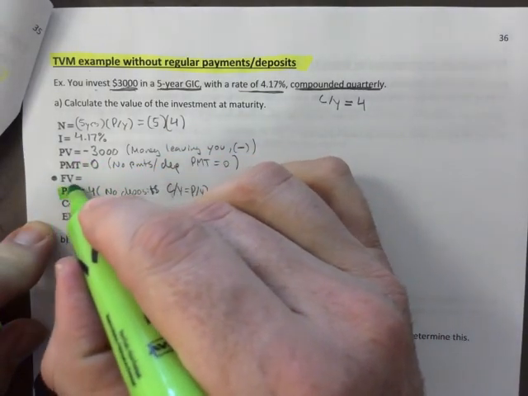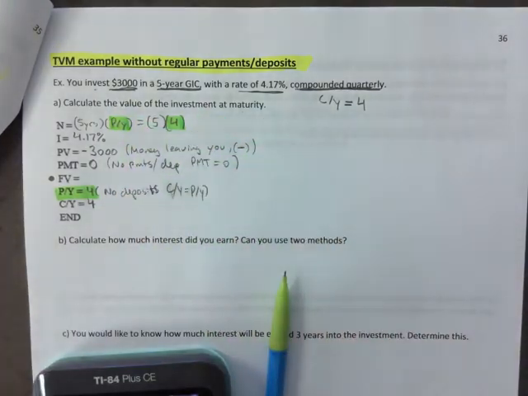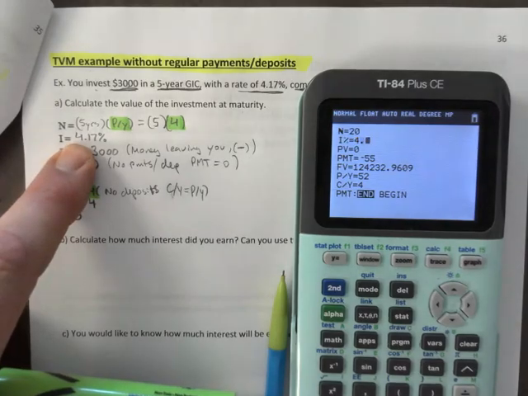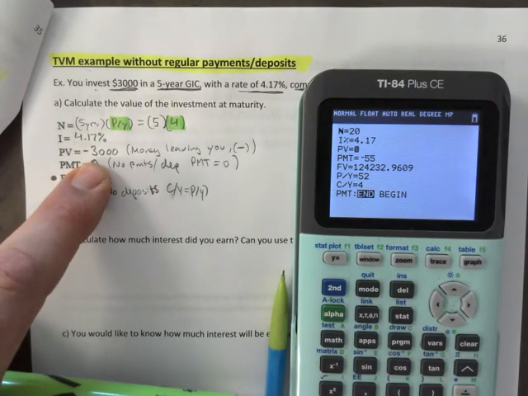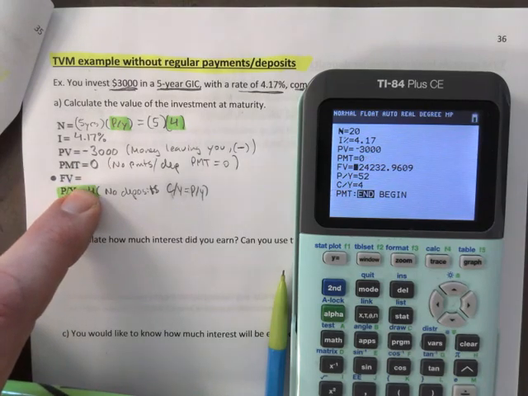PY is 4. That's why we plugged it in there. So you can actually just go 5 times 4 under N, and it will turn it into 20. Then it's 4.17. You have to go negative 3,000. Don't go minus. Payment, there are no payments. Future value, just turn it into a 0 for now. Keep going. We'll come back to that one.